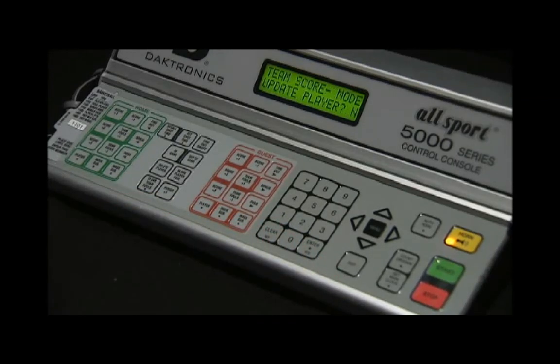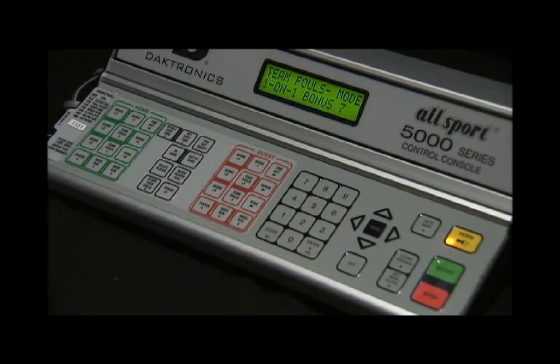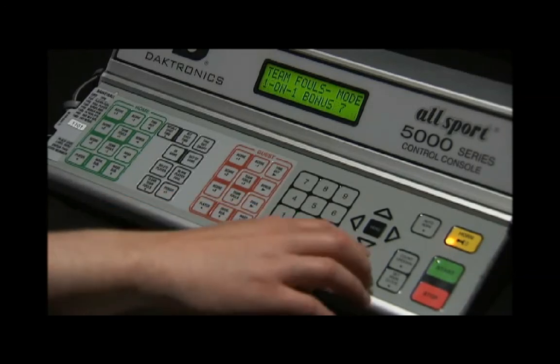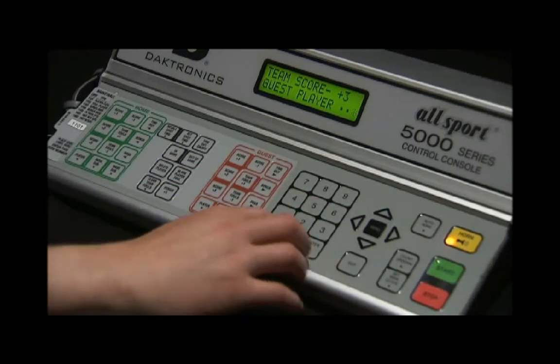With basketball, you also have the ability when entering in the home and guest roster to add in the player numbers. The next setting available in the Edit Settings portion of the menu after adjusting the timeout options is to determine if the team score and team fouls will update each time to request the number for each player. By selecting Y for yes for team score, update player, and for the team fouls, update player, every time points or a team foul are entered, the console will prompt you for the player number.